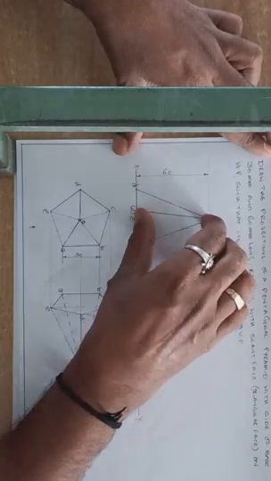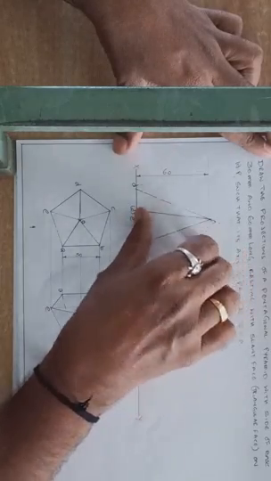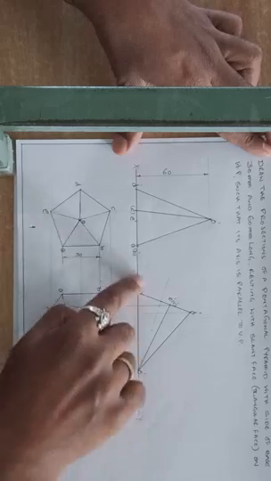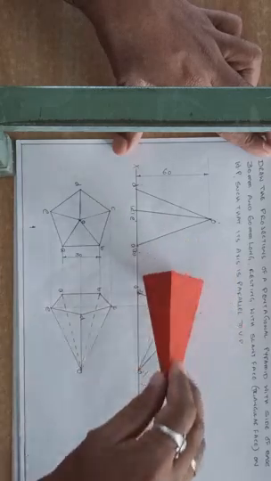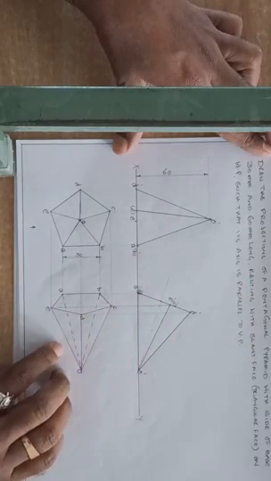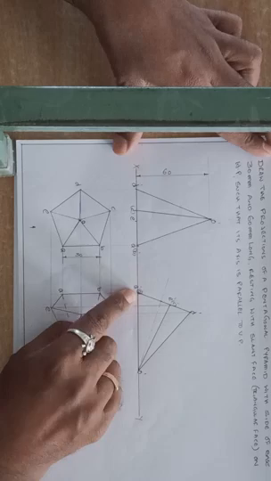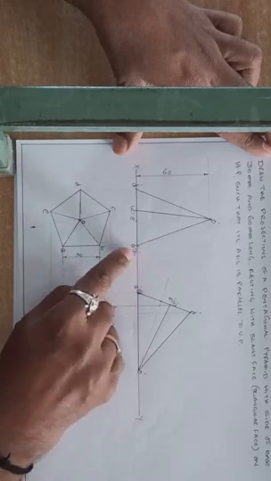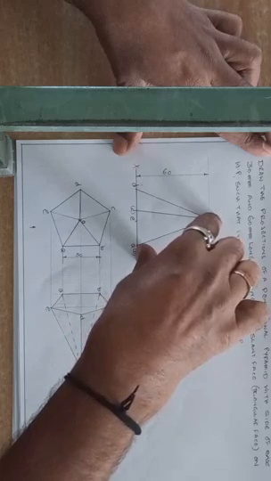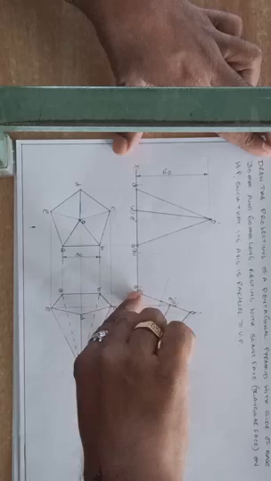Now this front view should be tilted such that this slant face rests horizontally, like this. For this construction, take any point here and mark it as A dash and B dash. Using compass, take distance A dash O dash and mark an arc here.